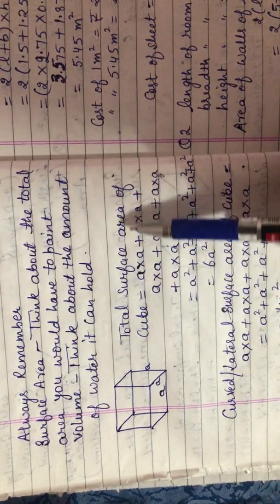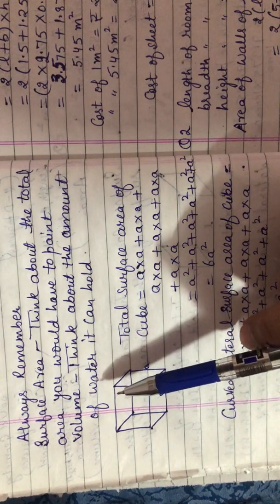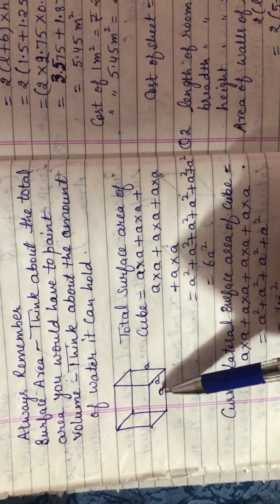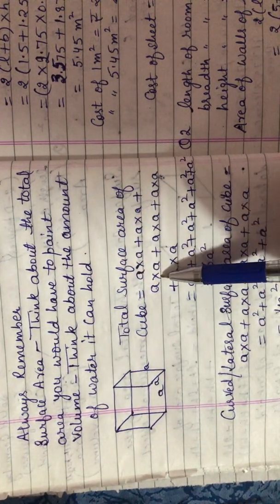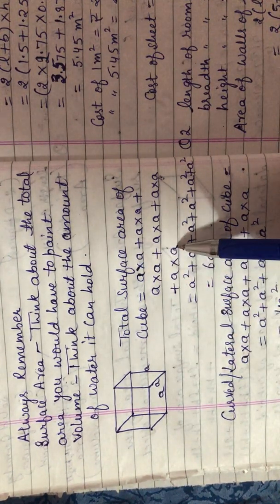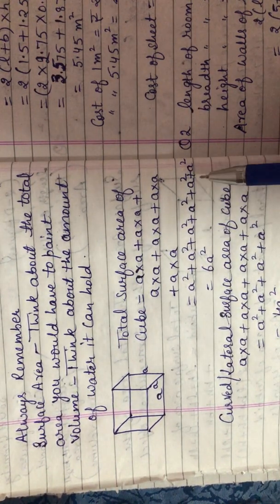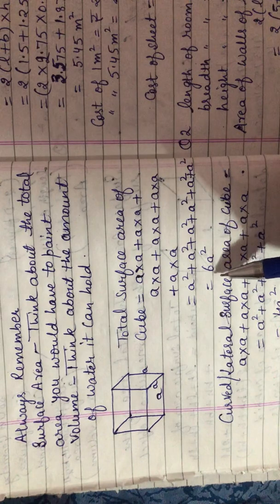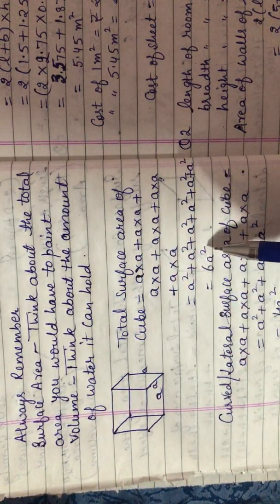So again, to find the total surface area of cube, we will add all the areas of six faces. Area of front face is A into A, area of back face is A into A, area of top is A into A, area of bottom is A into A, plus area of side wall is A into A, plus area of second side wall is A into A. So you will be getting A square plus A square plus A square plus A square plus A square plus A square. So it means 6A square. So the total surface area of this cube is 6A square.